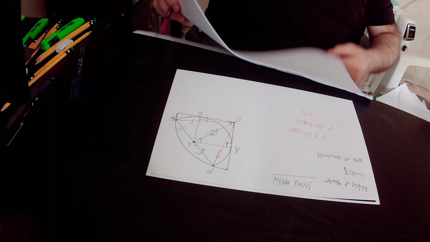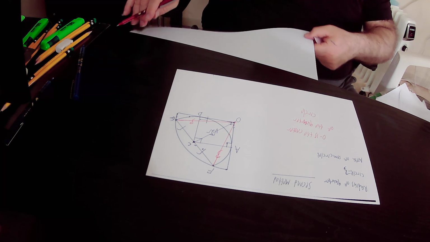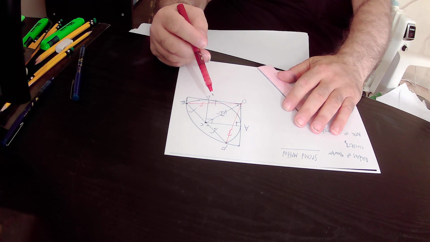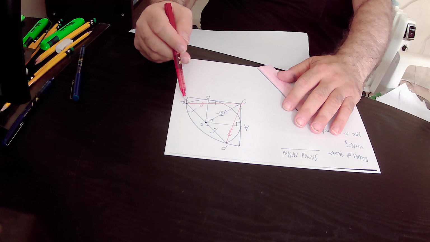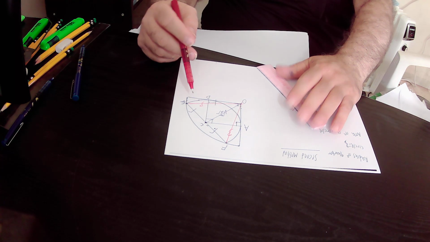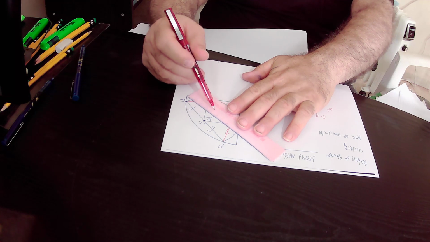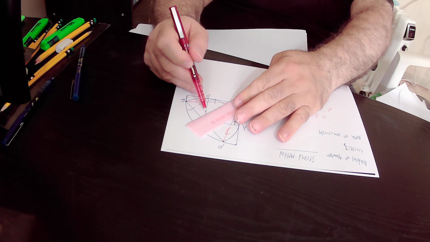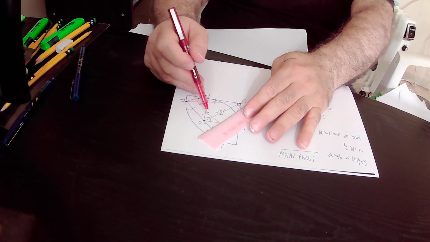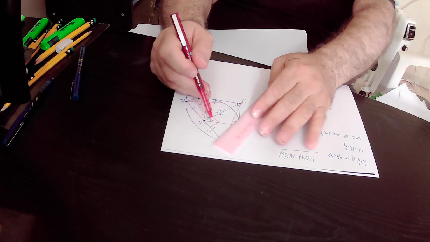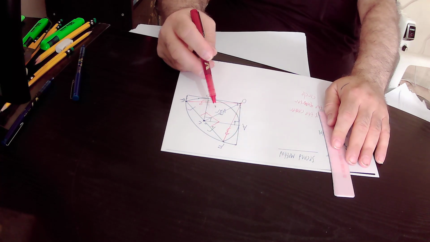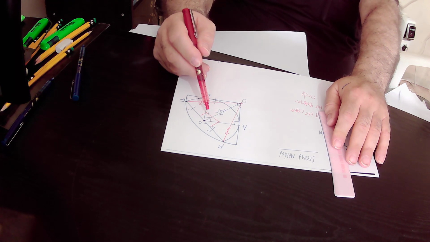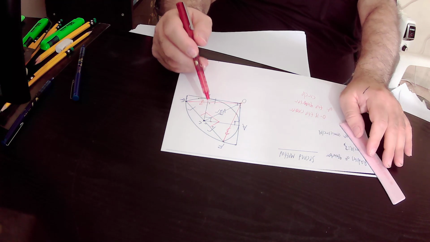Therefore, according to rule number 2, we get that the median OC to the base FG is perpendicular to the base, that is to say this angle will be equal to 90 degrees and this angle will also be equal to 90 degrees, because the median OC to the base FG is perpendicular to the base.